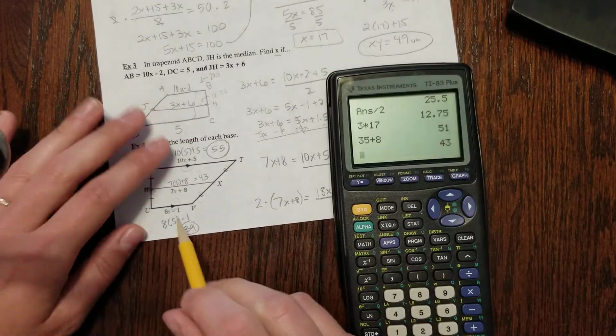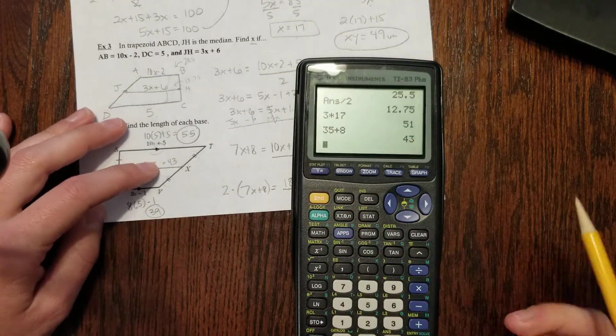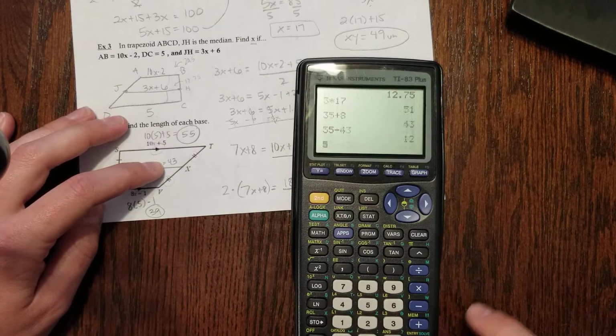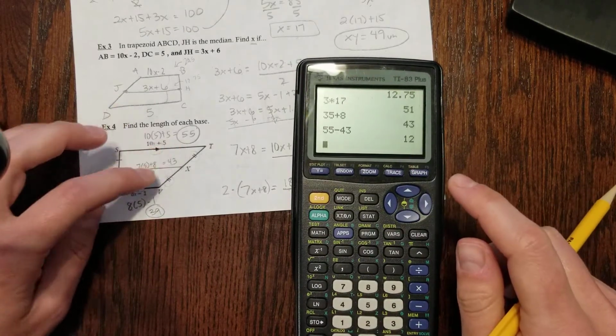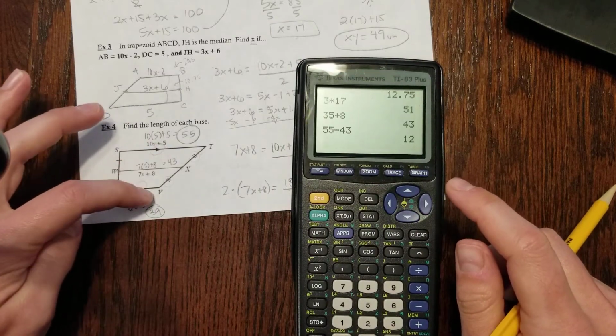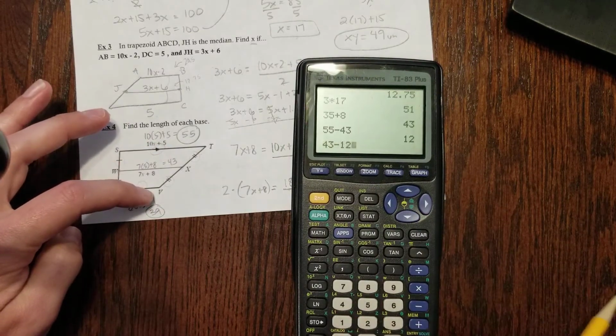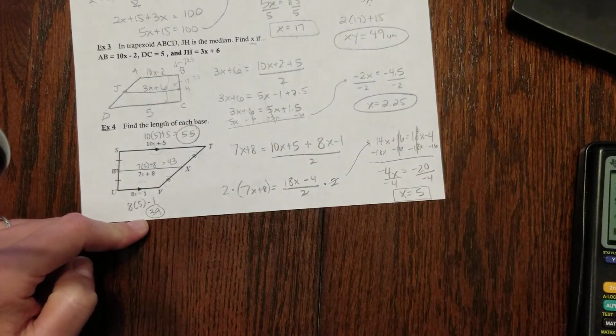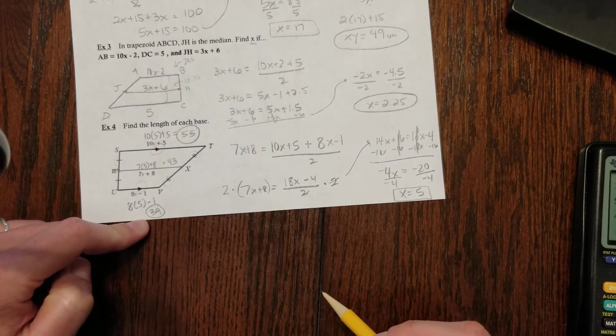So is 43 actually halfway in between? Well, we can do 55 minus 43, so that's 12 away. So this should also be 12 away, right? 43 minus 12 is 31. Oh, because I did my math totally wrong. Oh, no, I didn't.